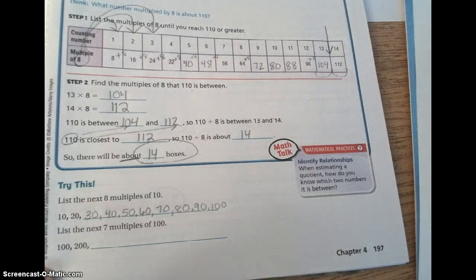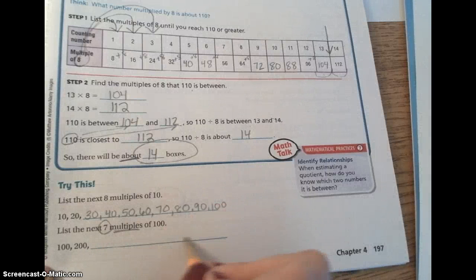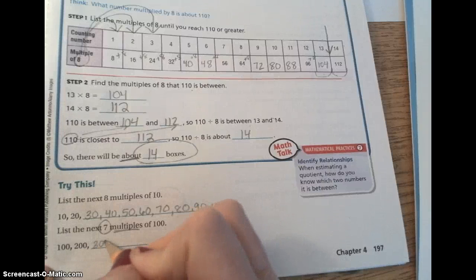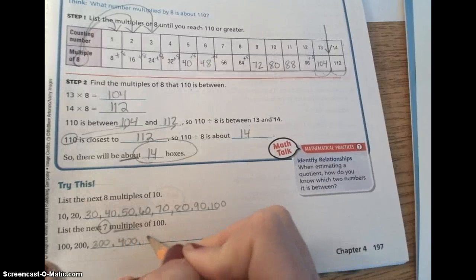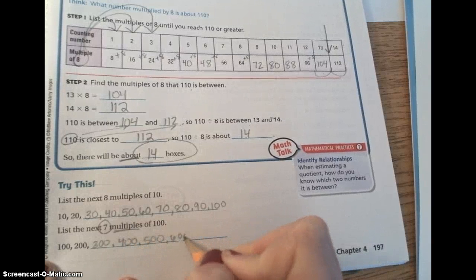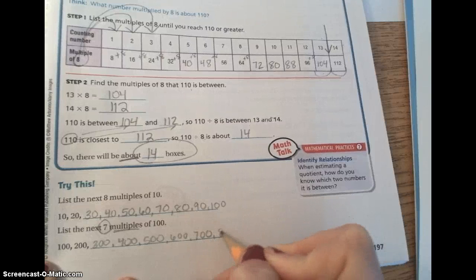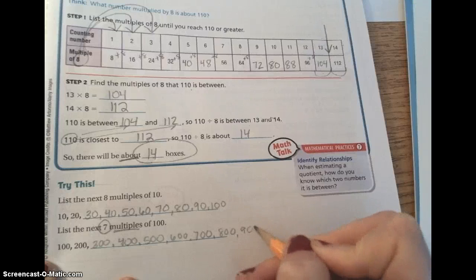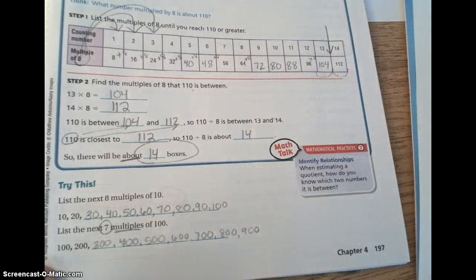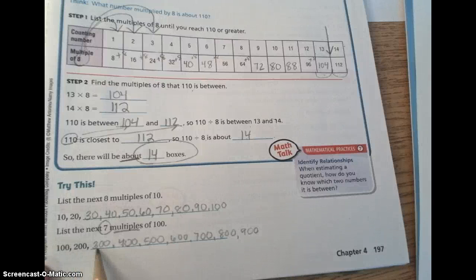And then this time it's asking you to list the next 7 multiples of 100. So we have 100, 200, and you're going to go 7 more times. You can pause your video and do this real quick and then check and see if you were right. Skip counting by hundreds: 100, 200, 300, 400, 500, 600, 700, 800, 900.